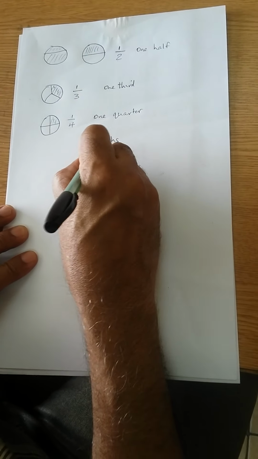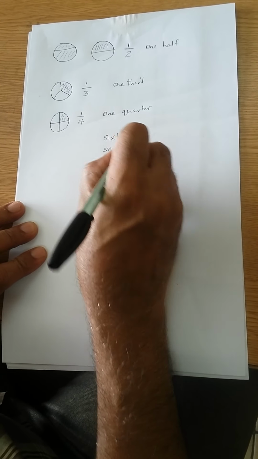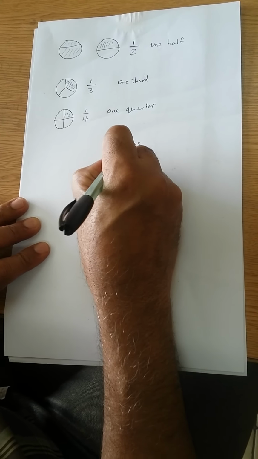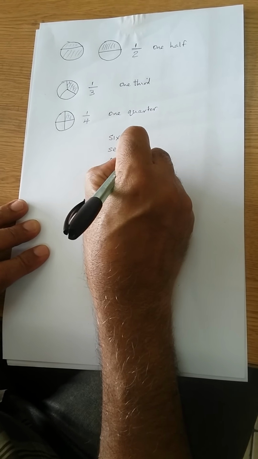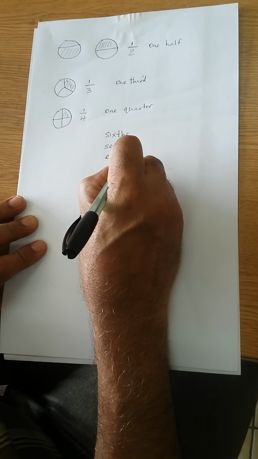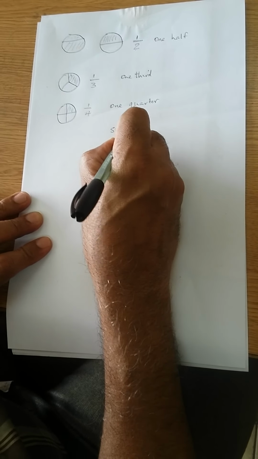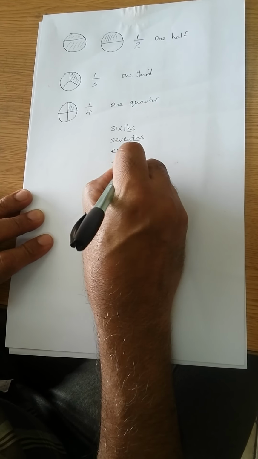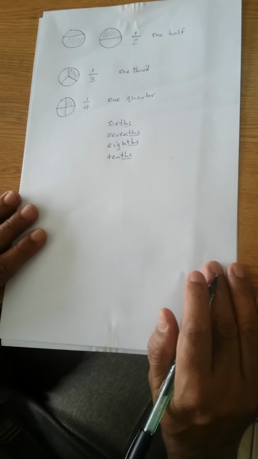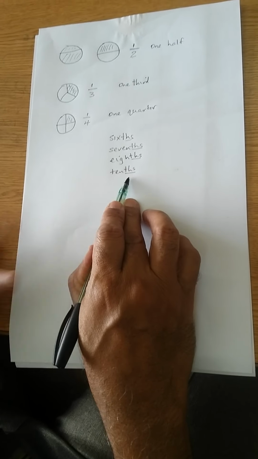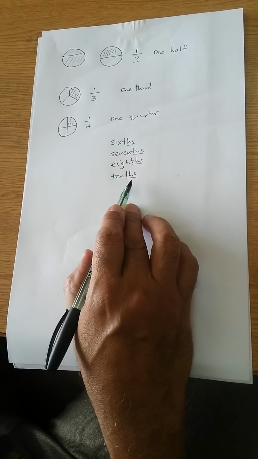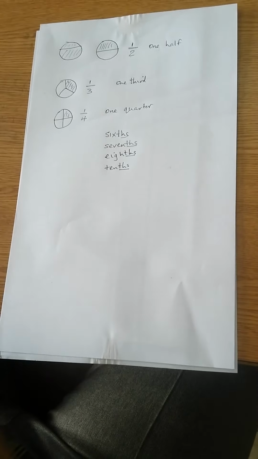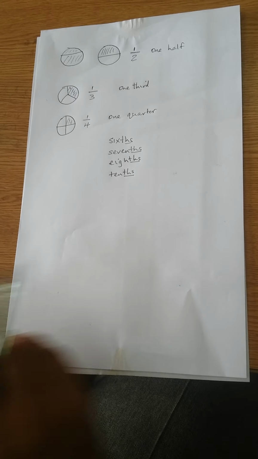Sixths, or sevenths, eighths. So look at that there. Look at the ending. If we have tenths, put the THS, tenths. Yes, a whole divided into 10 equal pieces. We refer to it as tenths. You can have 1/10, 2/10, 3/10, 4 out of 10, 5 out of 10. Alright?